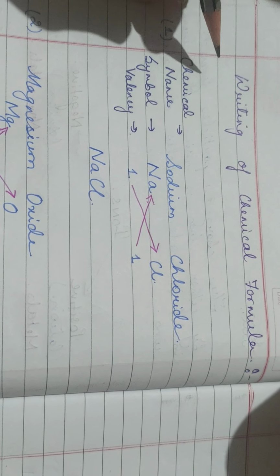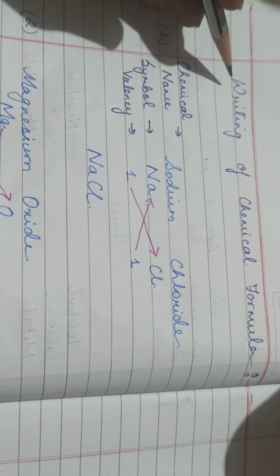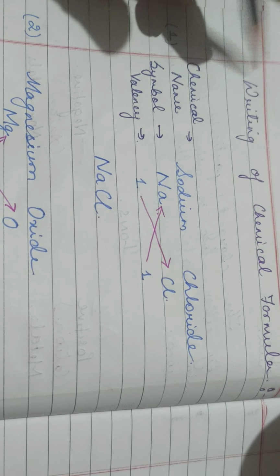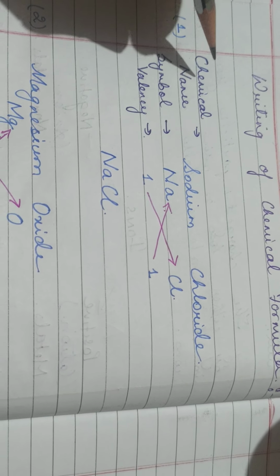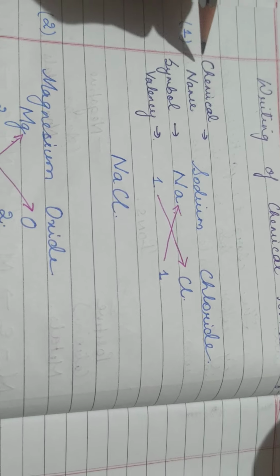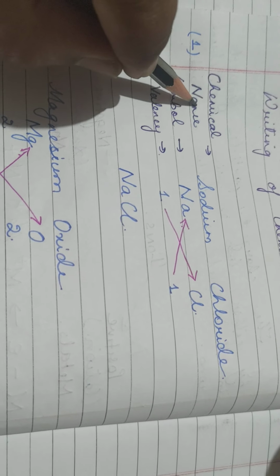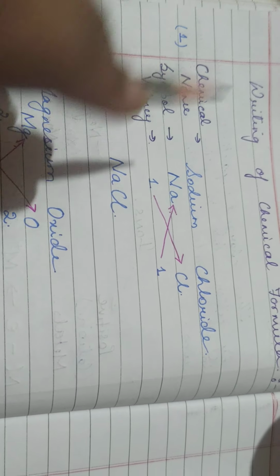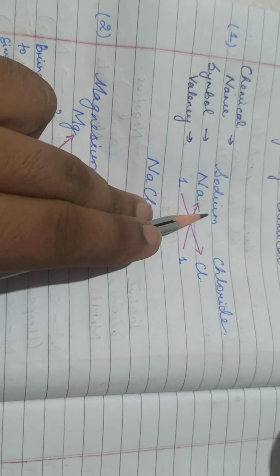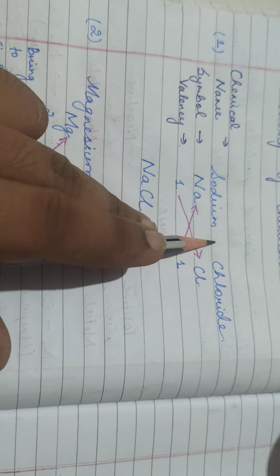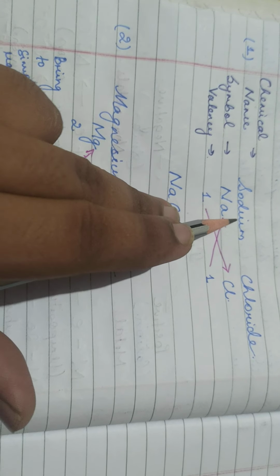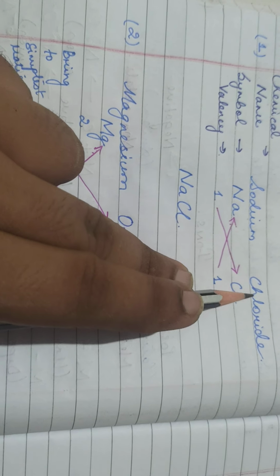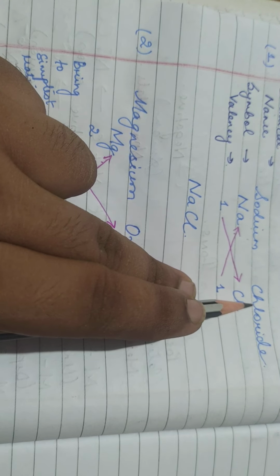Once we have understood the terms like symbols, valencies, ions and radicals, we now can move forward to writing the chemical formula. A chemical formula can be written by following these steps. Firstly, we have to write down the names of the chemicals. For example, we have written over here sodium chloride. I have kept a small space between them so that the two ions can be distinguished from each other. Sodium is a positively charged ion and chloride is a negatively charged ion.